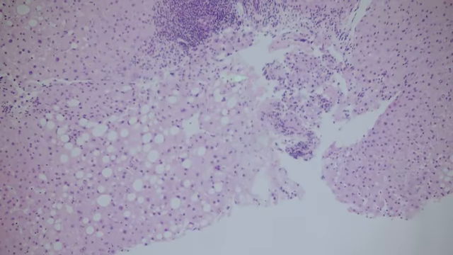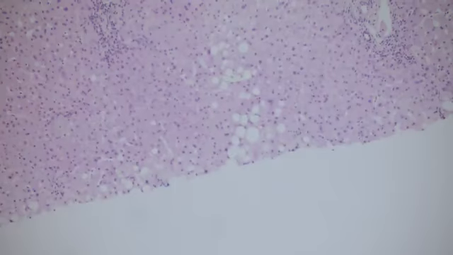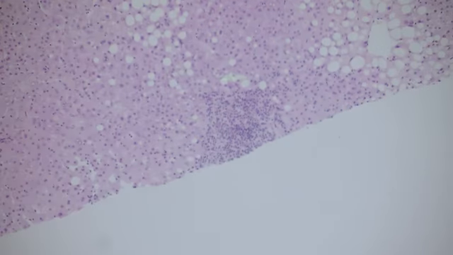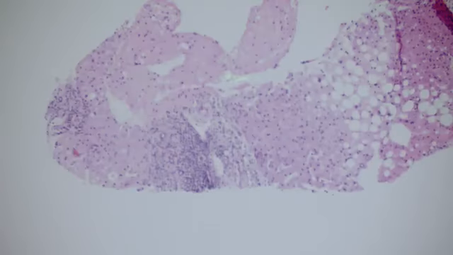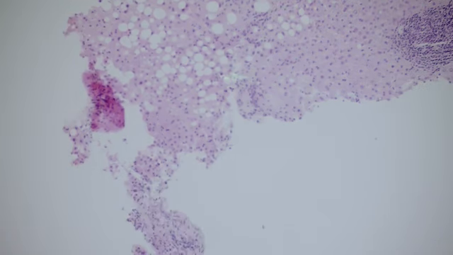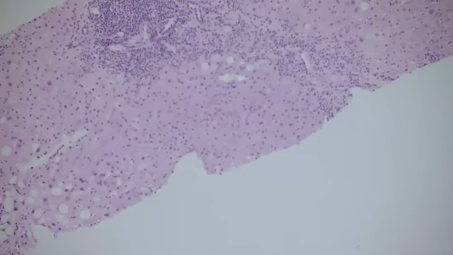There is absolutely a portal and periportal process here, and there is absolutely fatty liver disease, right? And you don't want to just talk about one. There's too much, way too much inflammation for just fatty liver disease, way too much fat to be just a chronic viral hep C where you sometimes see a little bit of fat. Now this case is a little bit tricky.